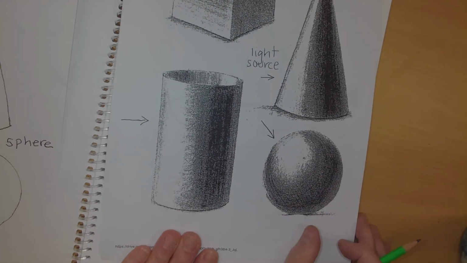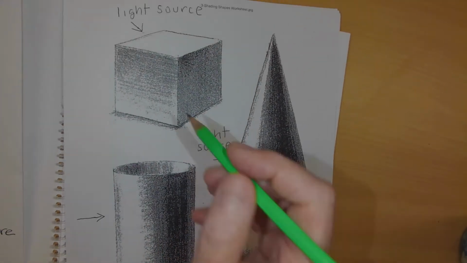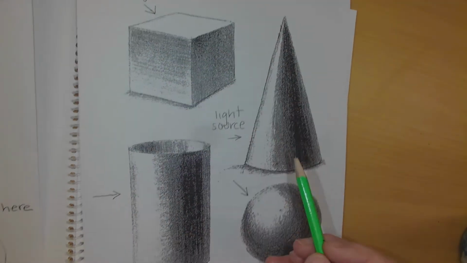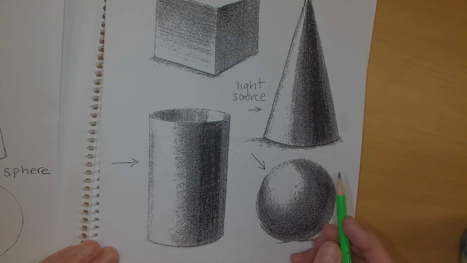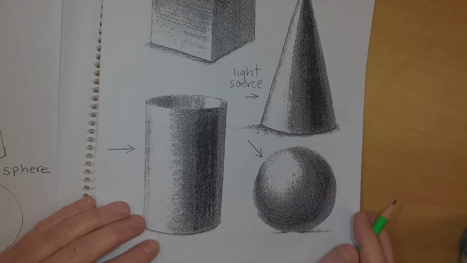So when you're shading your forms, think about a light source, okay? Wherever the light is shining is going to be the lightest, and wherever is the shadow, the opposite side of the light is going to be the dark.